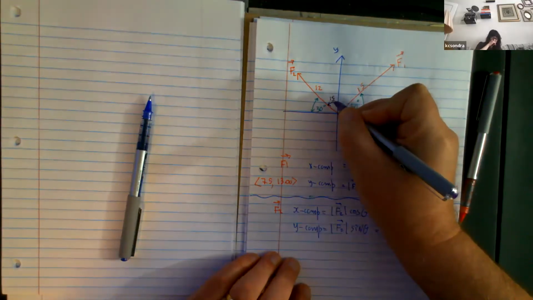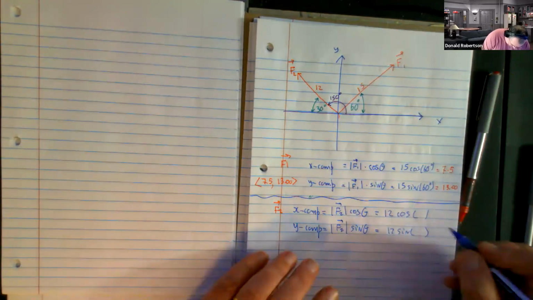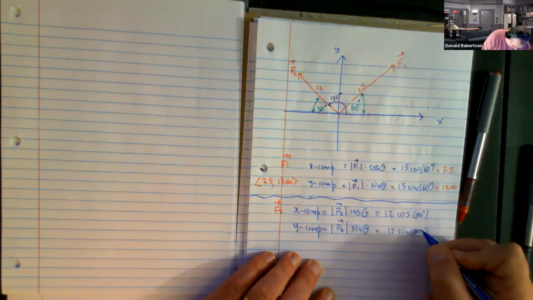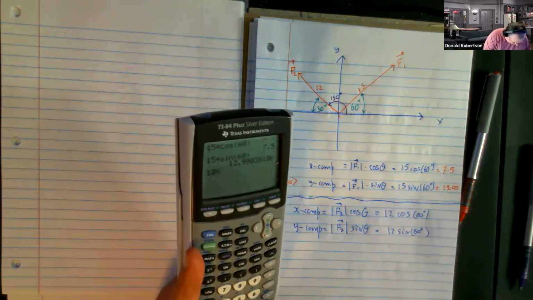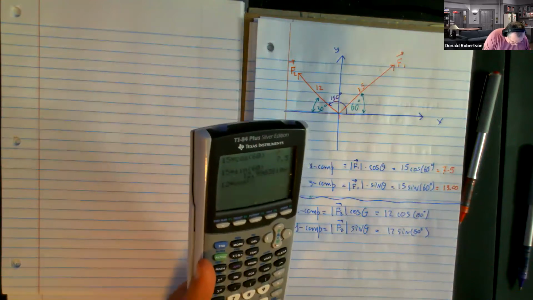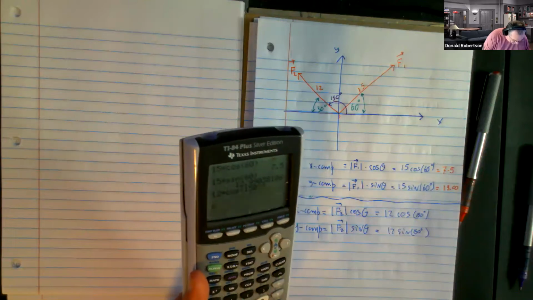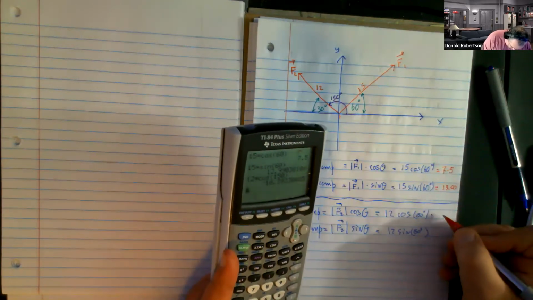You all comfortable with 150 degrees? So plug it in. Hit some buttons on your calculator, and that's that one done. So 12 times the cosine of 150 is negative 10.39.